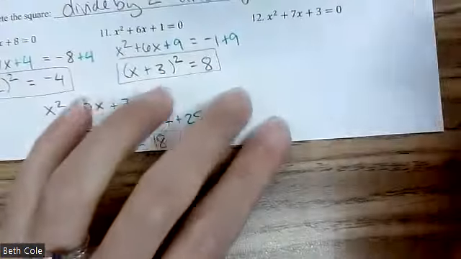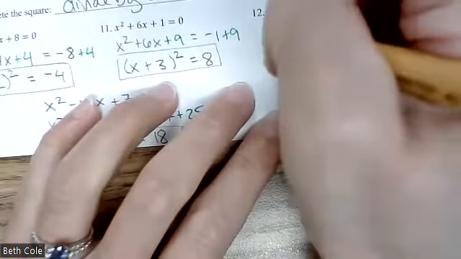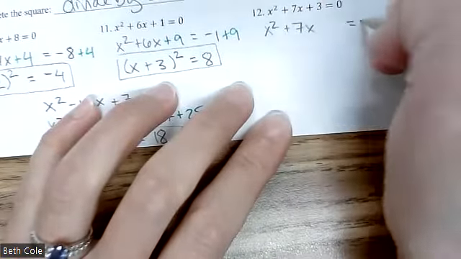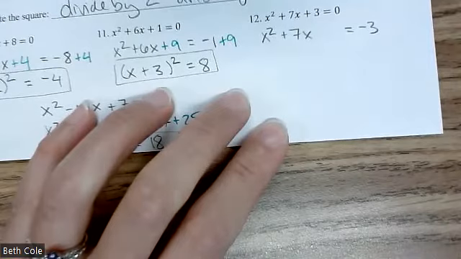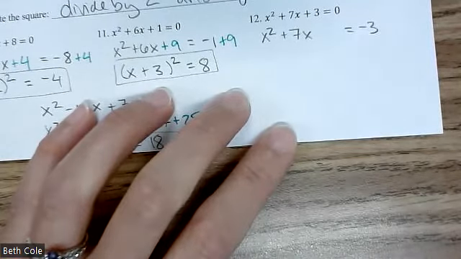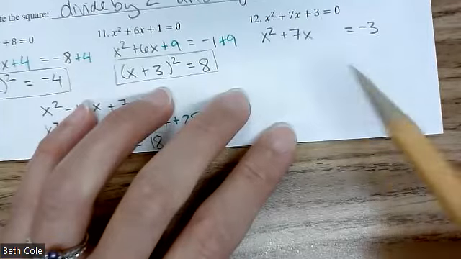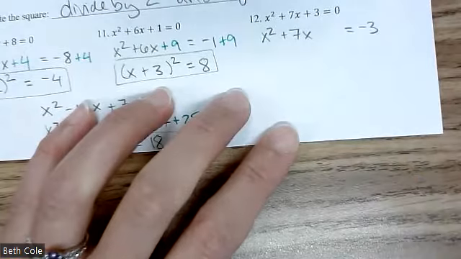So looking at this next one, first thing you would want to do is subtract that 3 over. So leave a little blank. Put equals -3, and we're going to figure out what to add to both sides. The reason this one is a little tougher is, let me ask you, why would this one be a little tougher? It's not going to divide by 2 really nicely.